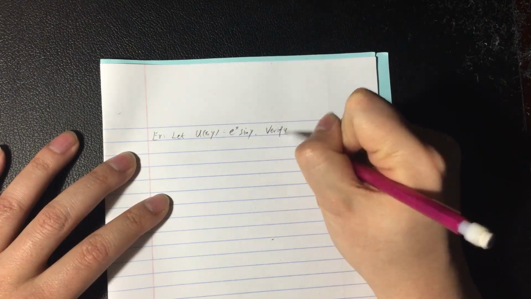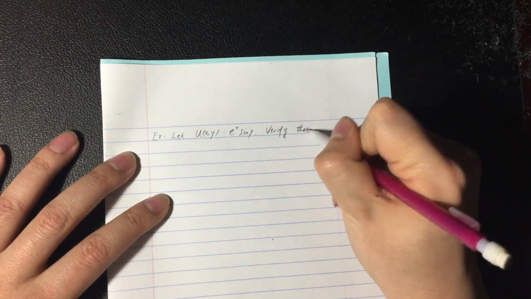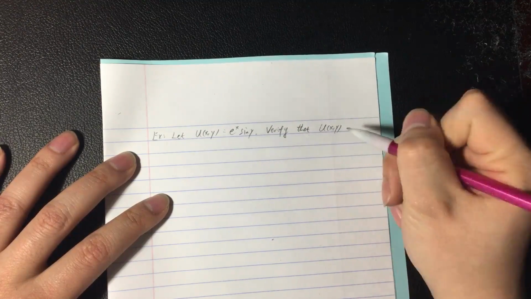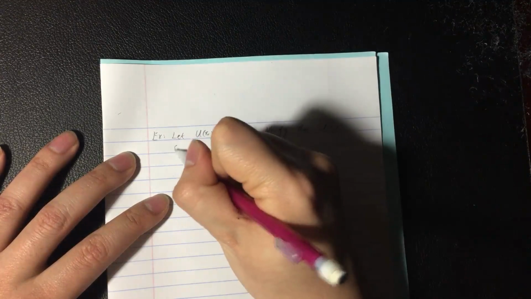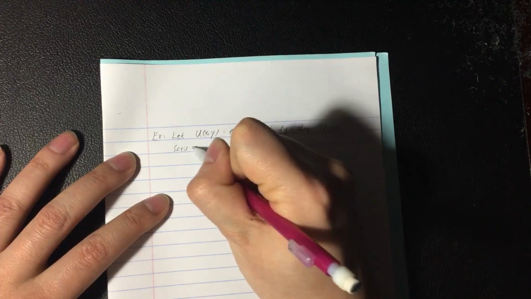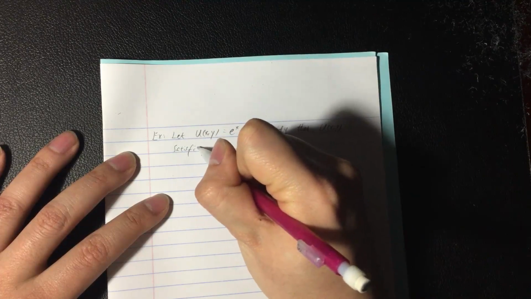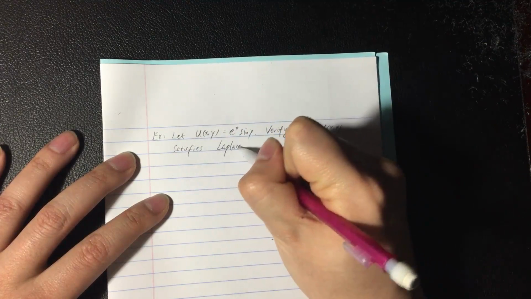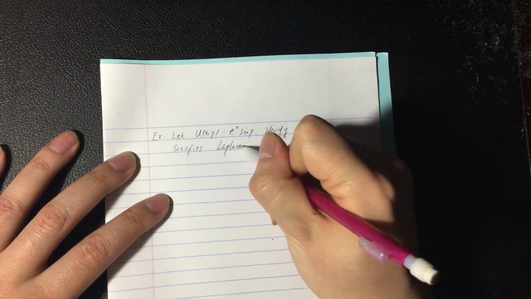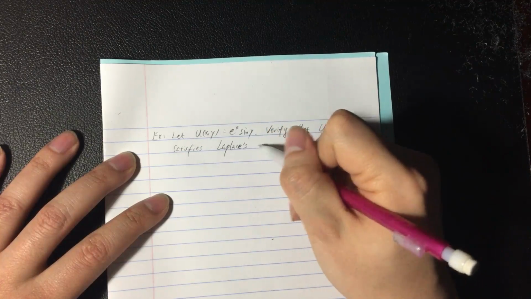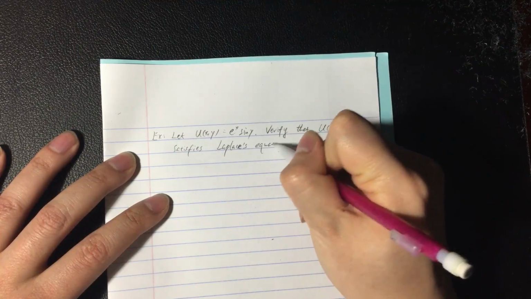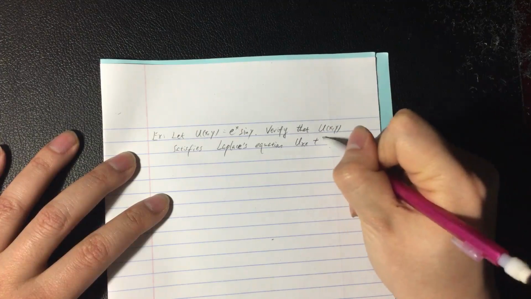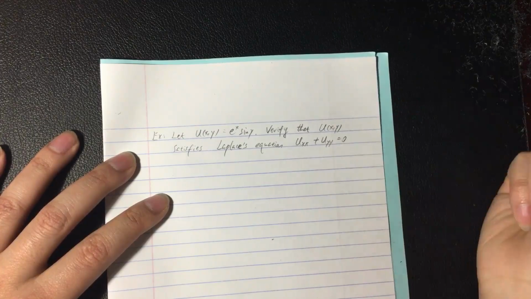Verify that u of x, y satisfies the Laplace equation: u sub xx plus u sub yy equal to 0.